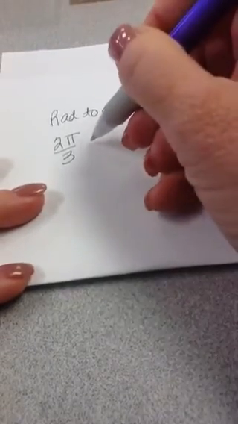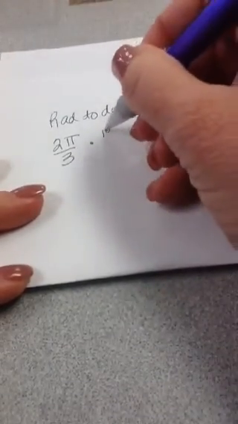If you wanted to change 2 pi over 3 to degrees, remember, if you're changing it to degrees, you don't want any radians, so you want your pi to cancel. That's how you remember to multiply by 180 over pi, if y'all remember that from pre-cal. Your pi's cancel, and you end up having 360 over 3, which ends up being 120 degrees.